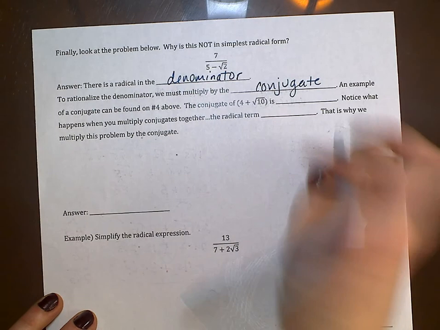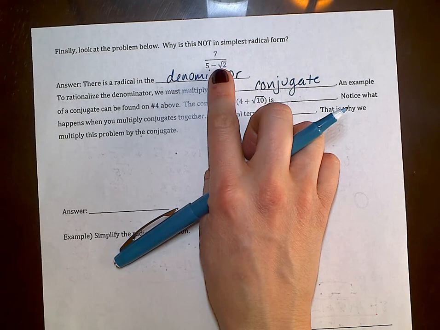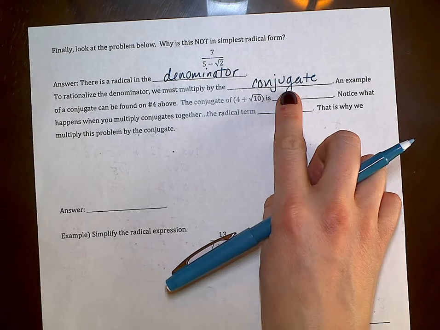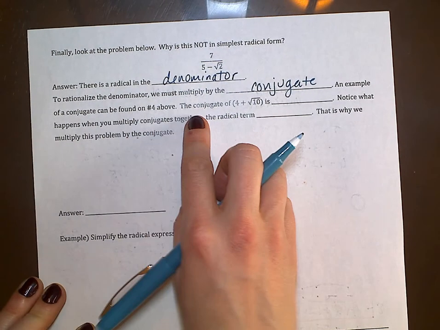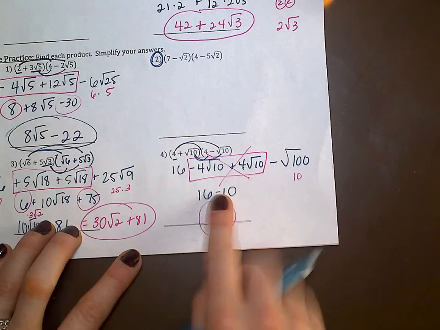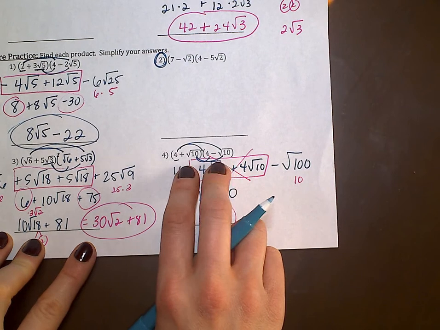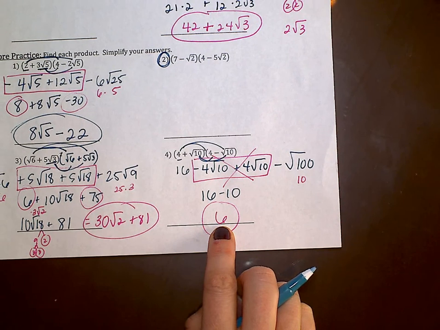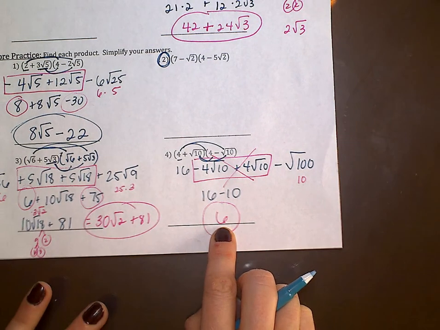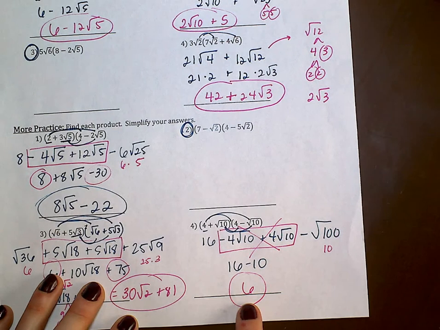It's a weird word. It's an Algebra 2 word. So again, the goal is just to get rid of the radical on the bottom. You multiply by what's called the conjugate. So an example of a conjugate can be found on number 4 above, right here. These two guys are called conjugates. And if you notice what happened when you multiply conjugates, the radical goes away. Like I just ended with 6 on this one. There was no radical involved in the answer. So that's the whole idea of rationalizing the denominator here. I want the radical to go away. So if you multiply by the conjugate, the radical does exactly that.